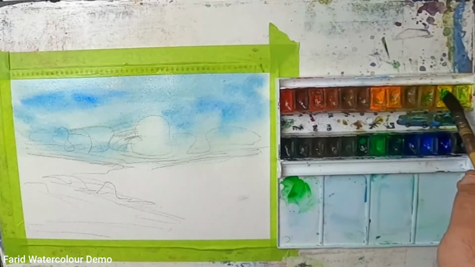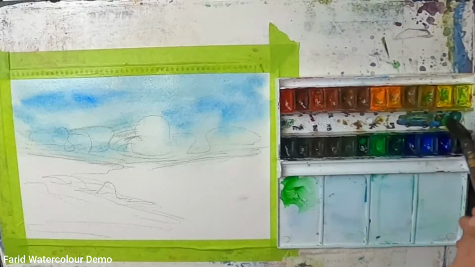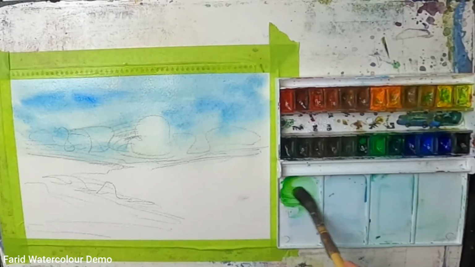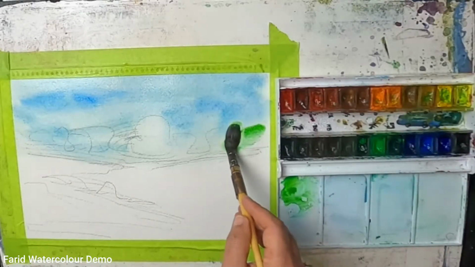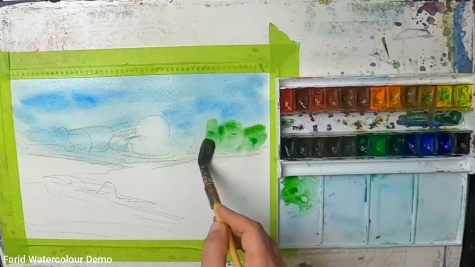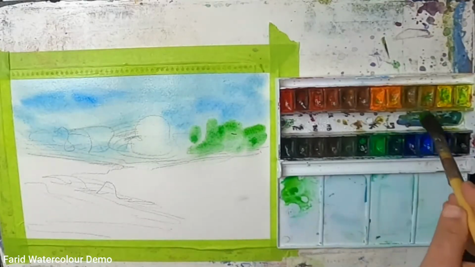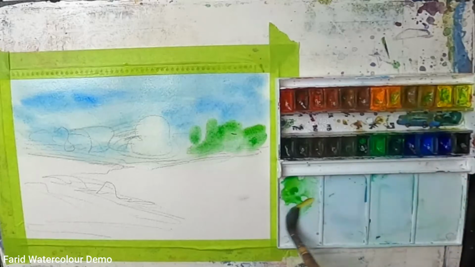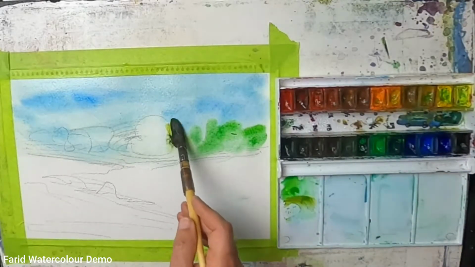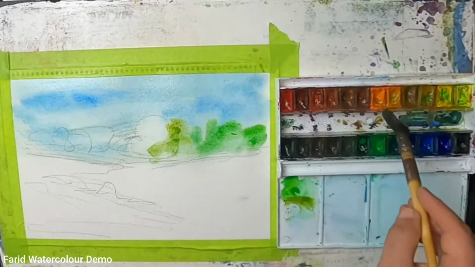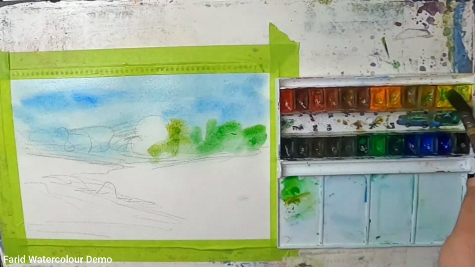So in watercolor we always start from the light color and add dark color later. So that's why I start from the light green, and I try to put a variety of lights there.